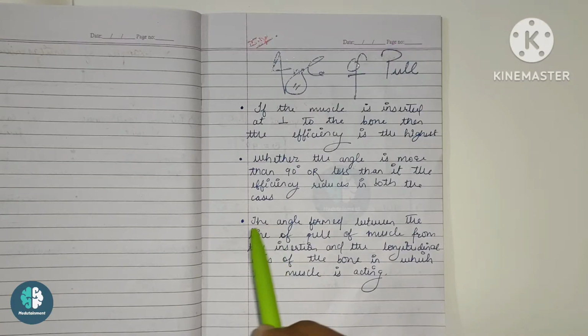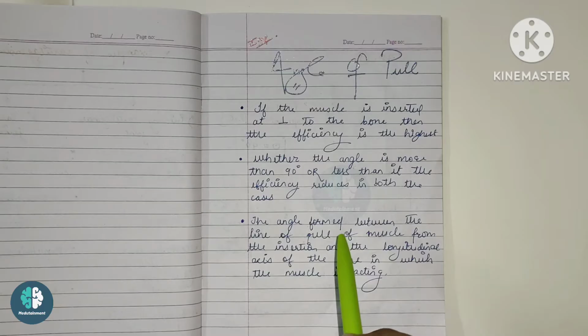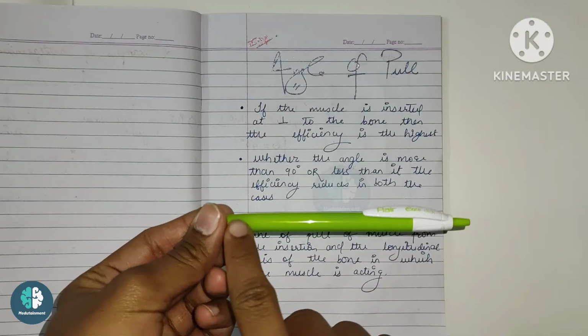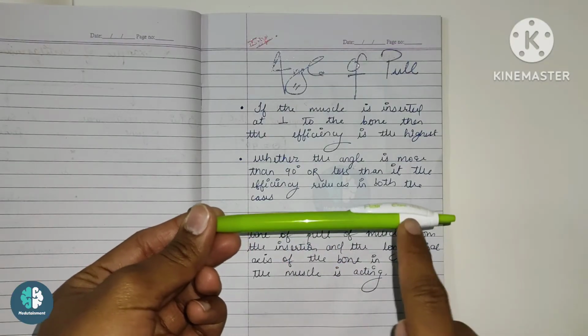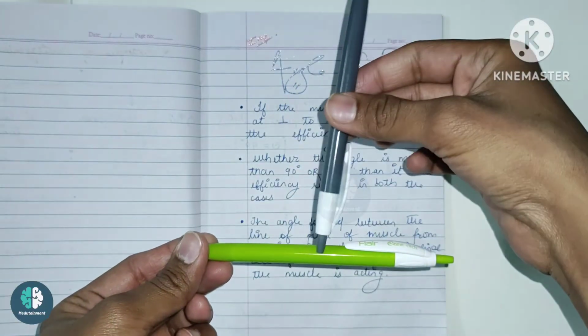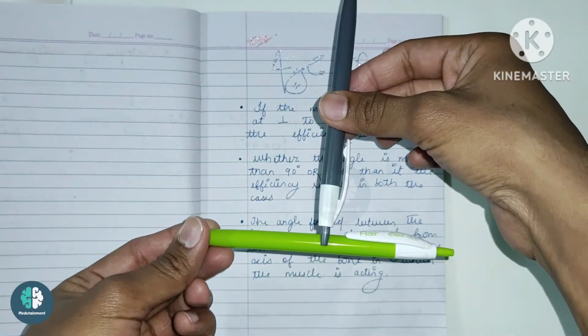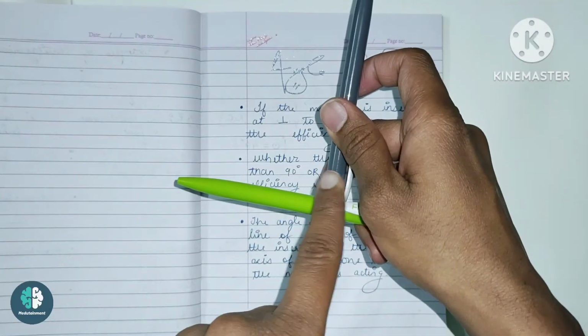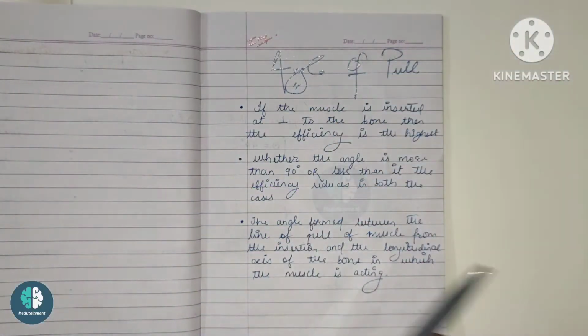Next, it is written, or we can say the definition of the angle of pull is this: the angle formed between the line of pull of muscle from the insertion and the longitudinal axis of the bone in which the muscle is acting. What does this line signify? We have discussed recently that if this is the longitudinal axis of the bone and this is the axis for the muscle insertion, then the angle formed between these two here is the angle of pull.